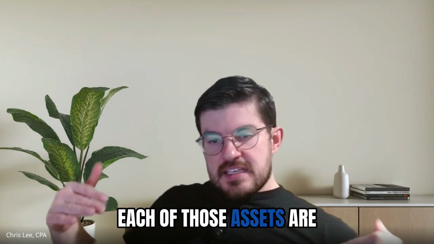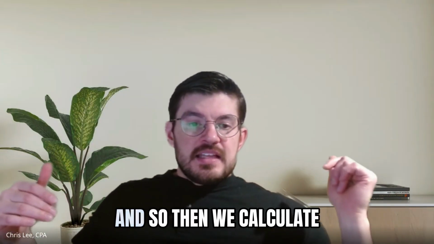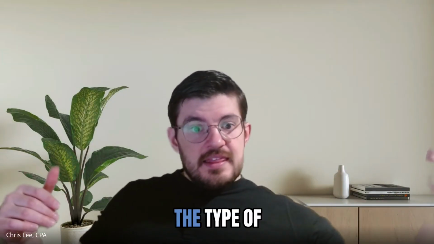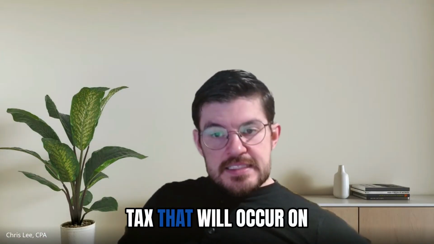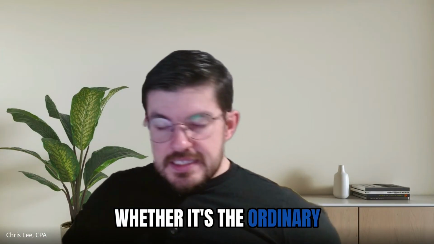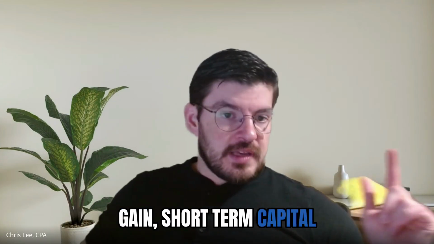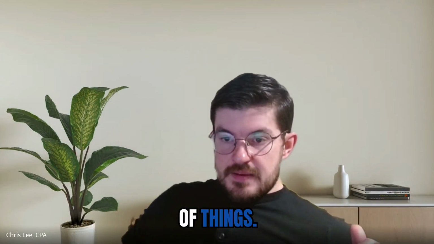Each of those assets is going to have a different character, and so then we calculate the type of tax that will occur on that, whether it's ordinary income taxes, short-term capital gain, long-term capital gain, all those sorts of things.